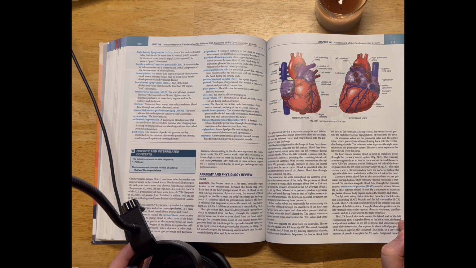It supplies blood to the left atrium, the posterior surfaces of the left ventricle, and sometimes portions of the interventricular septum. In about half of people, the LCX branch supplies the sinoatrial node. In a very small number of people, it supplies the AV node.